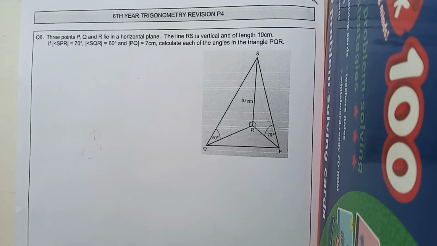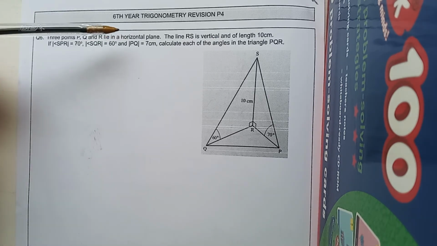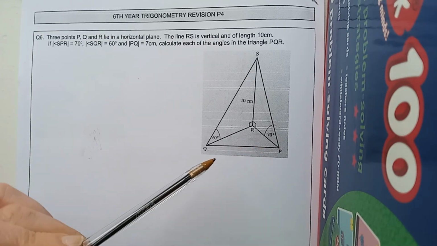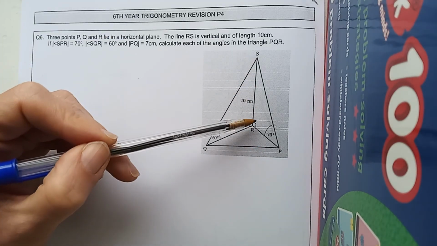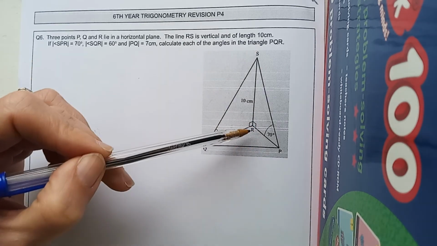Important in this case just to have a read, in every case really, to have a read through the question in case there's any extra information that isn't included in the diagram. So I've got some info here about P, Q and R lying in a horizontal plane. That means they're on a flat surface, fine. The line RS is vertical, so that's interesting because horizontal and vertical meet at a right angle. That could be useful. RS is a length of 10.